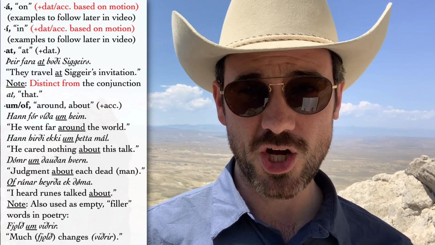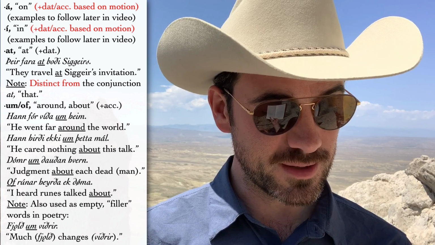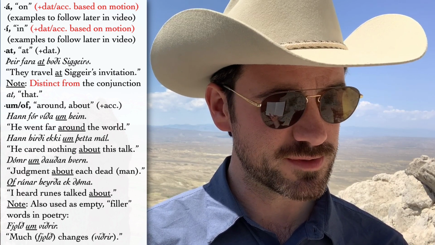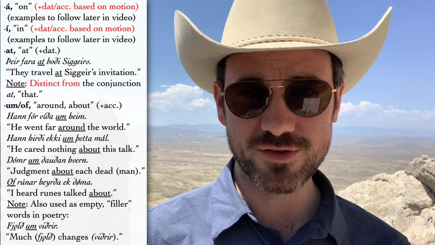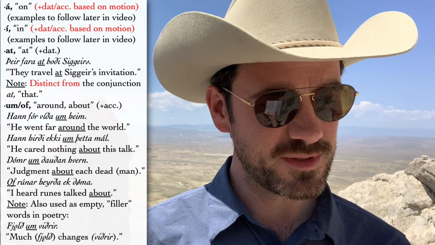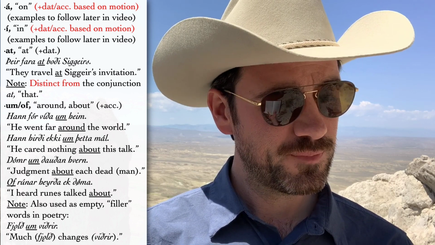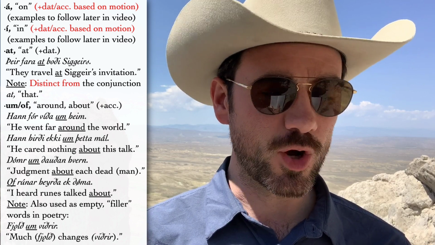Á, which means on, I'm going to talk about this. That has dative versus accusative, but it's in a pattern that I'll talk about in a minute with some other prepositions. Í, which means in, that's also dative or accusative based on a grammatical pattern that we'll get to. At means at. Um or of, these mean around.